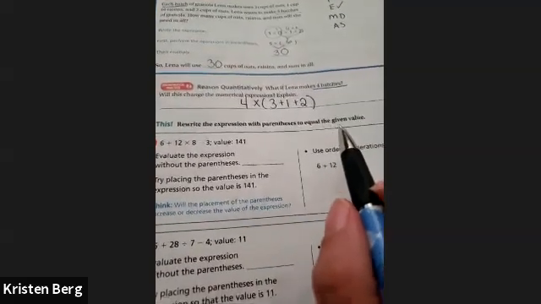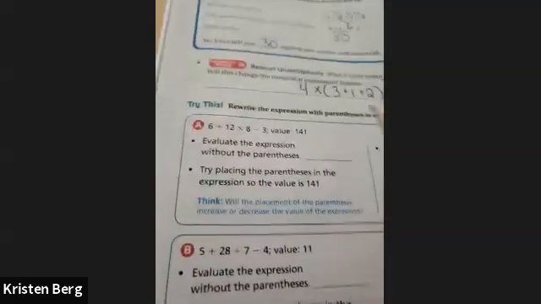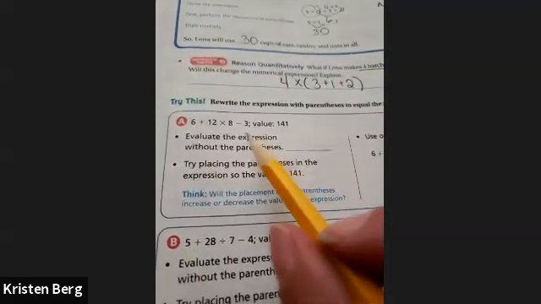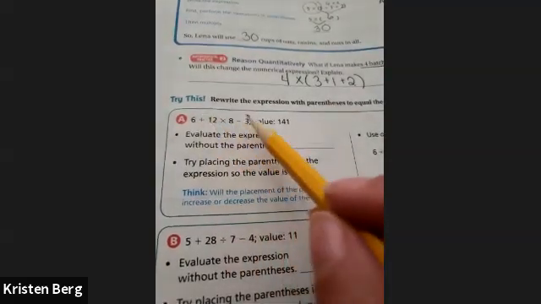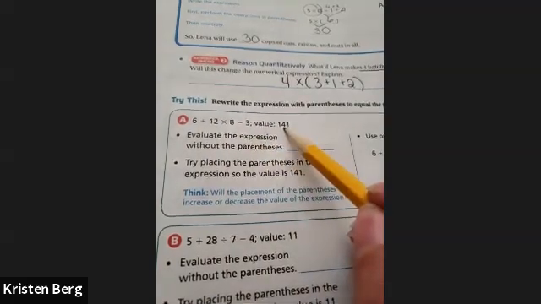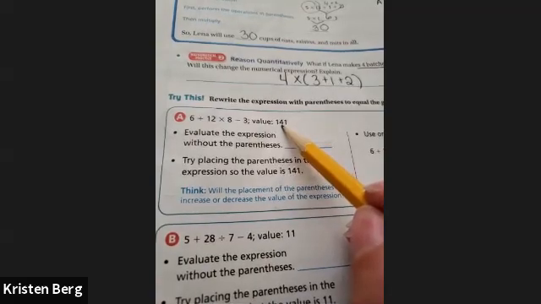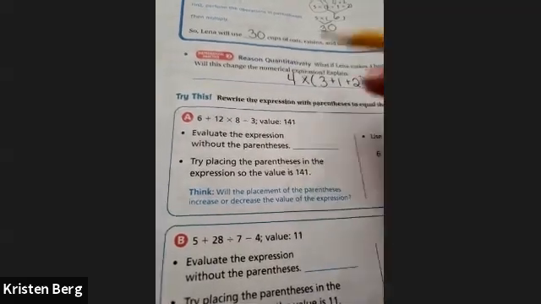All right, the next thing, it says rewrite the expression using parentheses to equal the given value. All right, guys, this is where it becomes really important. So important to use a pencil on this, especially on these ones, because what they want you to do is put parentheses somewhere here and see if it comes out to be equal to this. And this is where you're going to have to sit here and play around with it a little bit. So here we go.